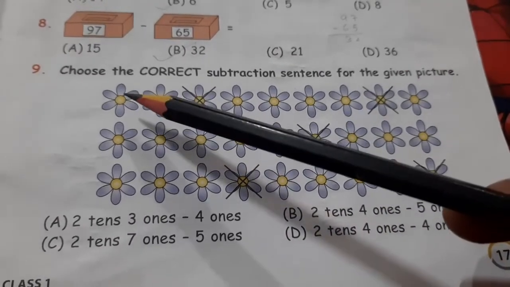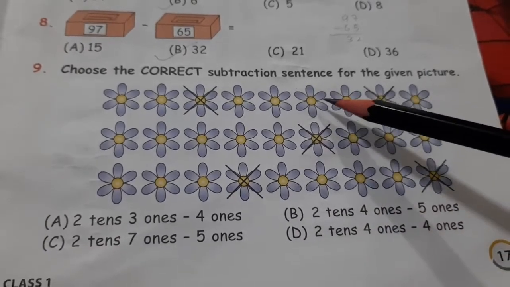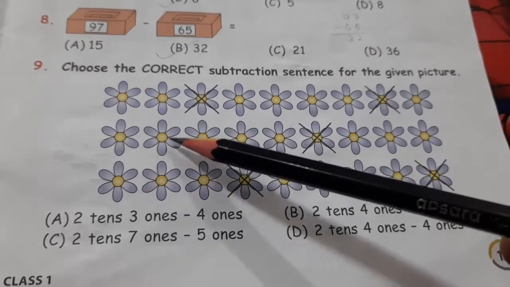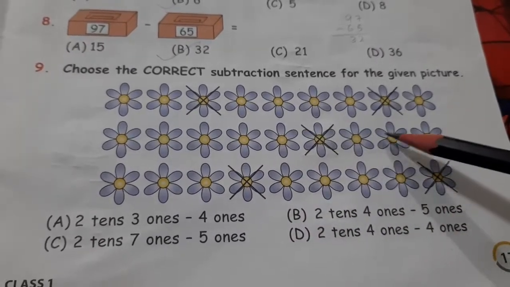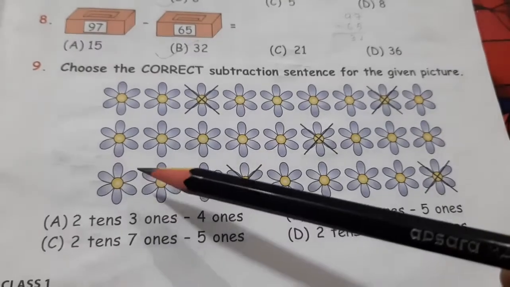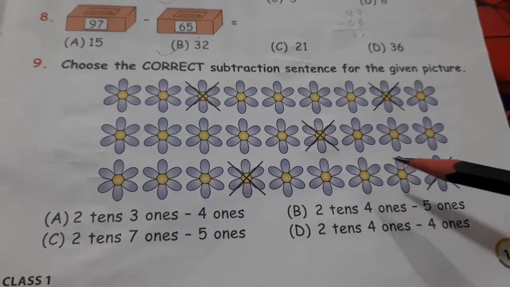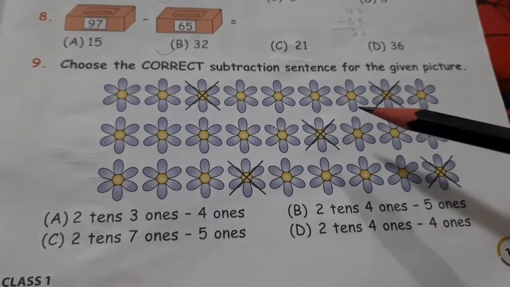So let us find the total. 1 2 3 4 5 6 7 8 9, 10 11 12 13 14 15 16 17 18 19 20 21 22 23 24 25 26 27. So we have got total flowers as 27.